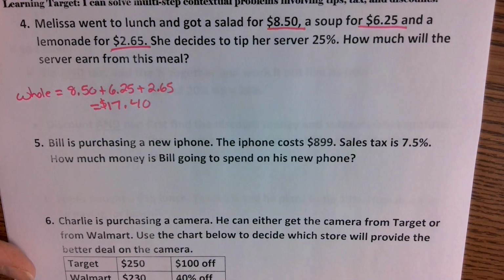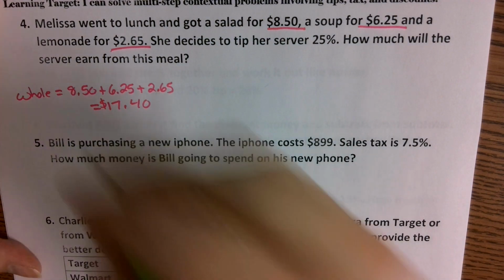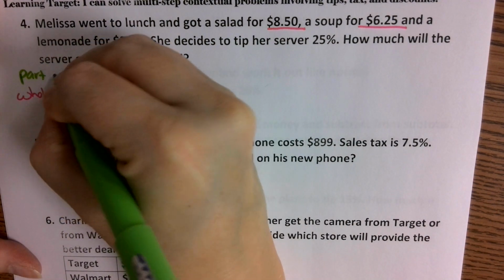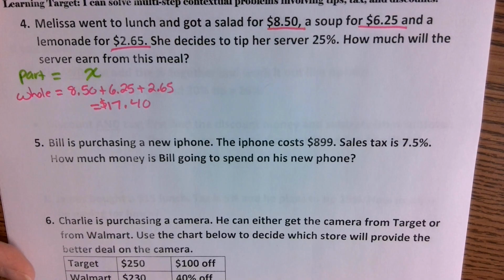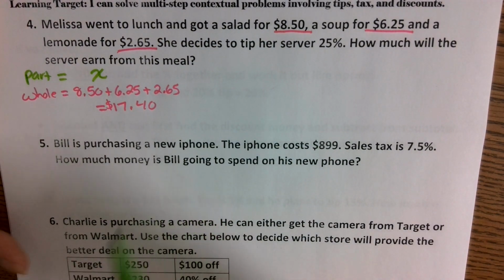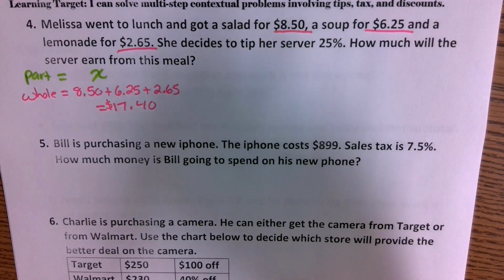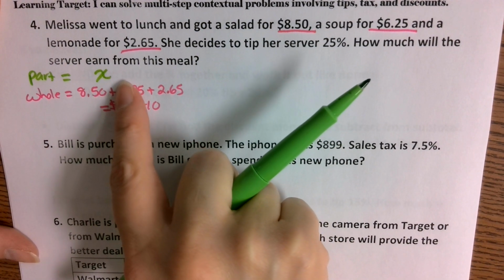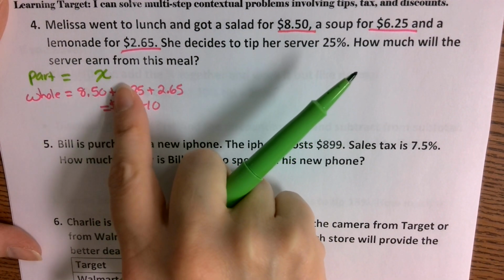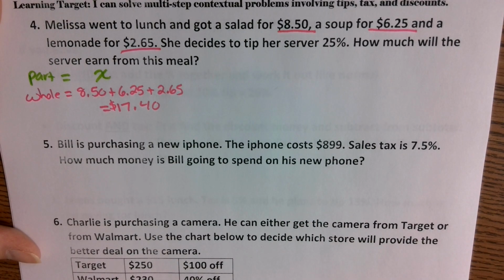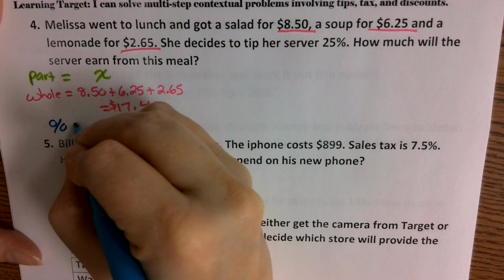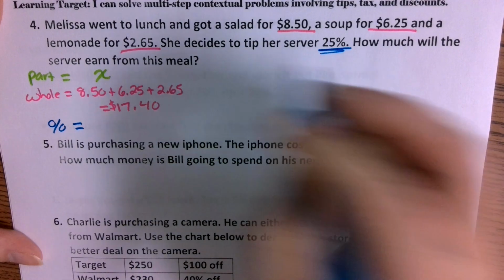That is my subtotal. Remember I told you guys before that your part with these percent problems is always going to be missing. Your tax, your tip, your discount, your commission, your markup, those are always the values that are missing right now. That's the ones we're dealing with. So that's going to be our X. And then your percent is going to be your percentage. Our percentage in this case is 25%.